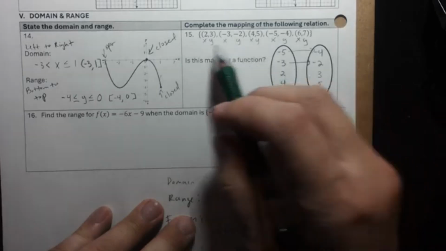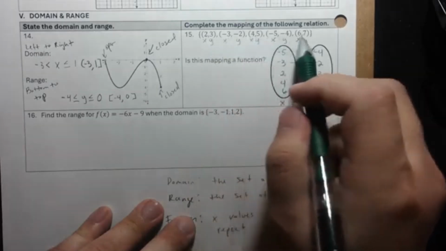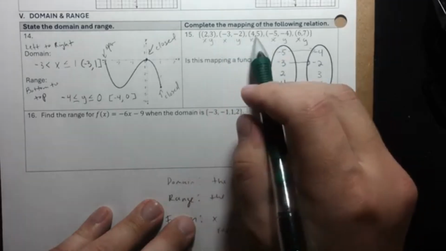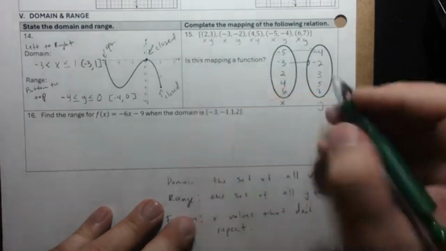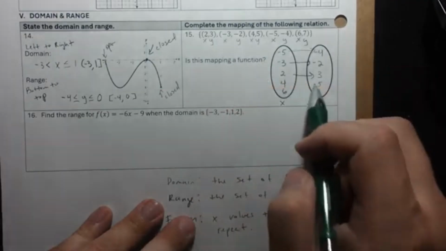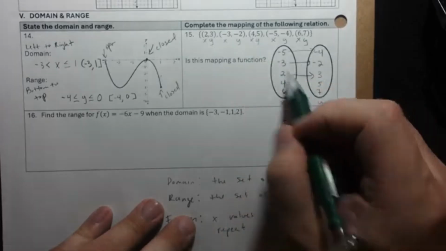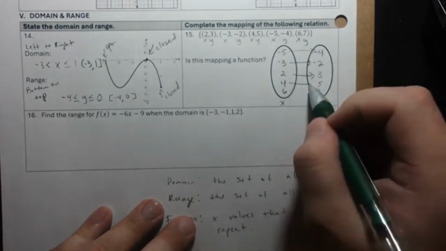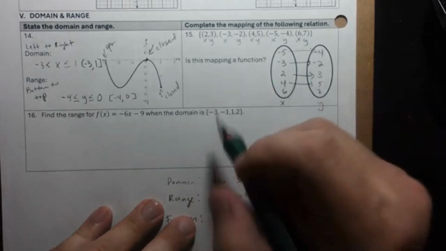(2, 3). Is 2 with anything else? So 2 is only with 3. There's no other 2. Okay, so 2 is mapped with 3. 4, is it with 5? Just 5. Let's see, (4, 5), yes. Is 4 with anything else? There's no other 4. So it's going to be mapped with 5.